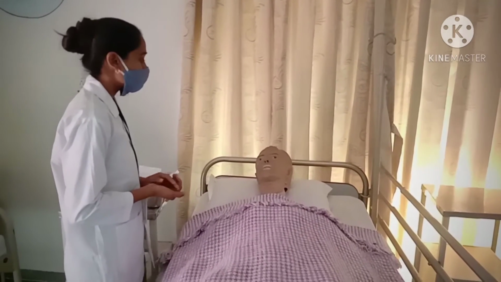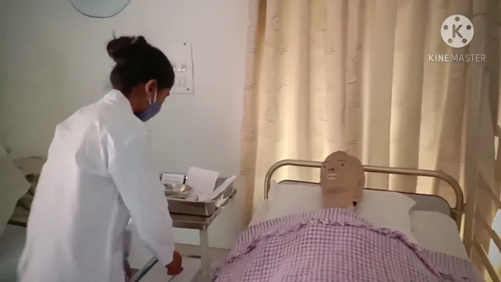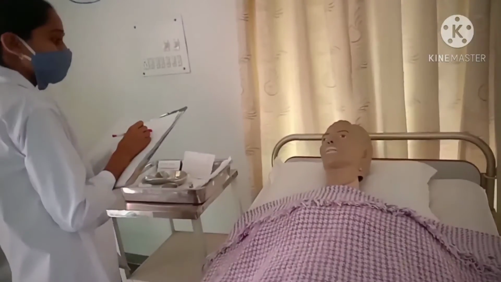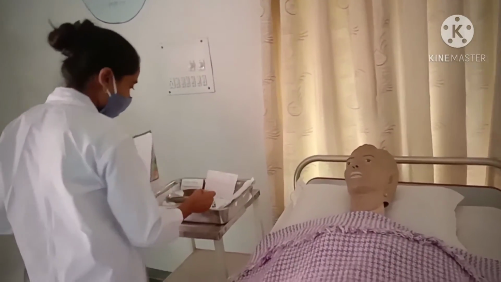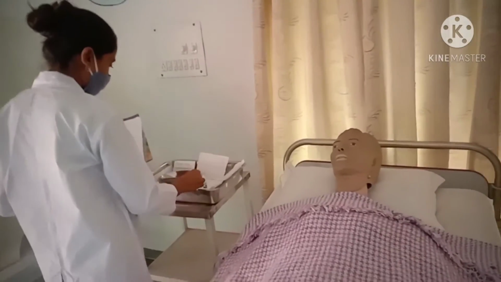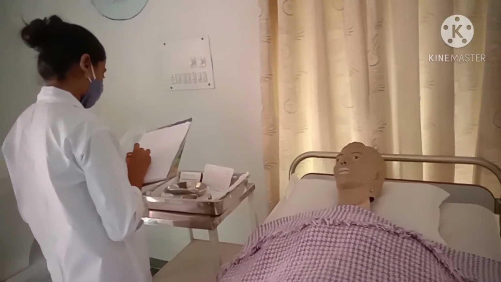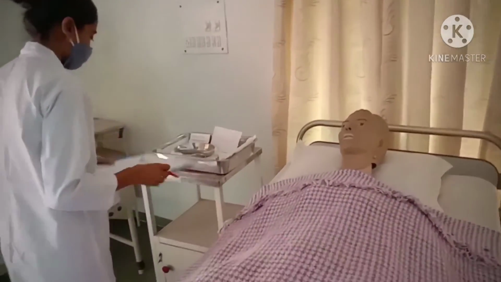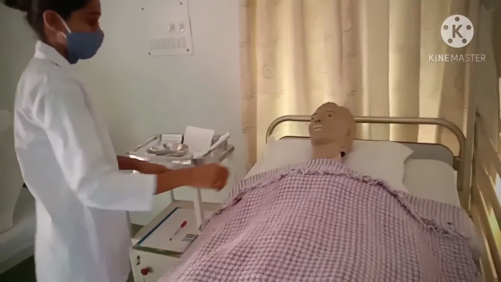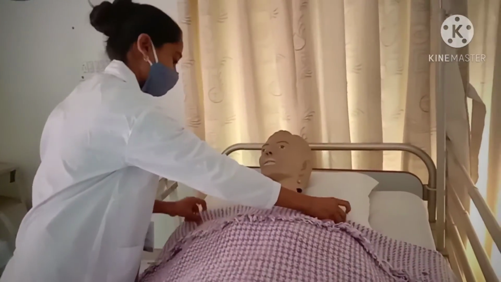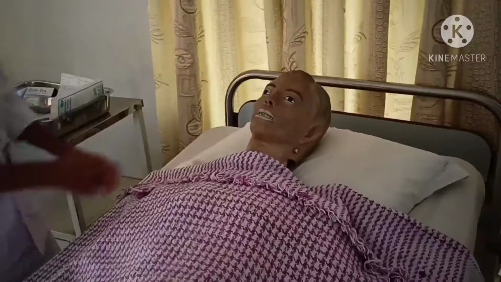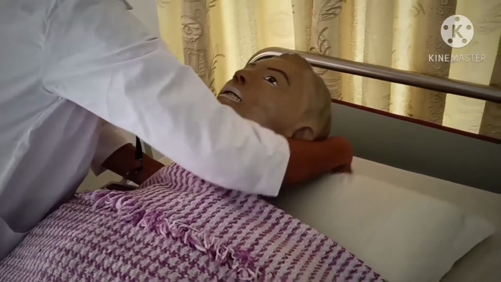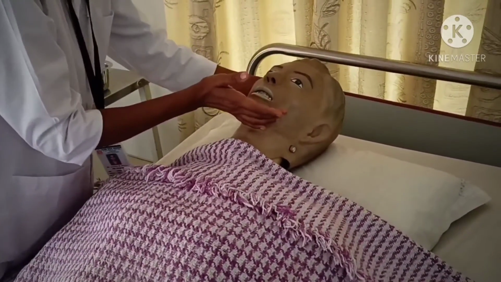So firstly, greet the client and identify the client by his or her name and ID band. Then review the physician order, and determine which sinus is affected by referring to the medical record. Check the medication properly by the 10 rights. Now provide a comfortable position. To access the posterior pharynx, tilt the patient's head backward. This position allows medication to drain into the affected sinus.